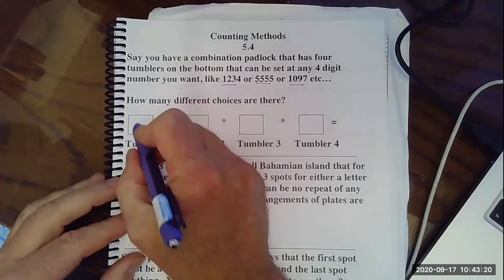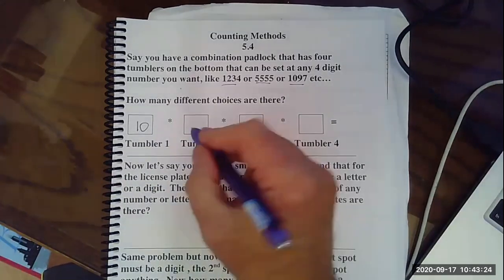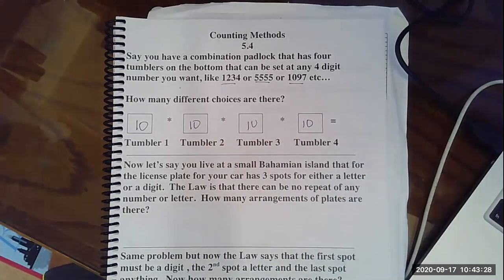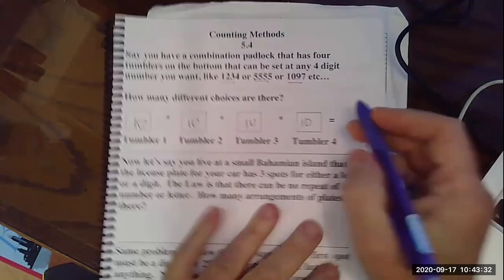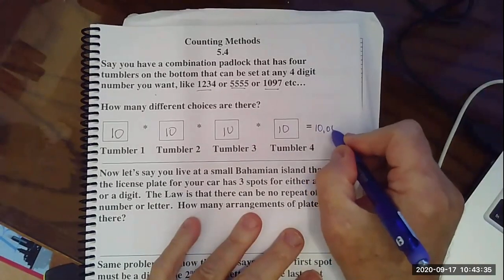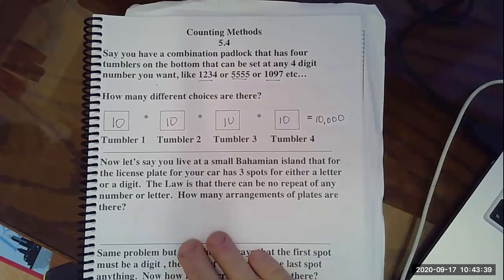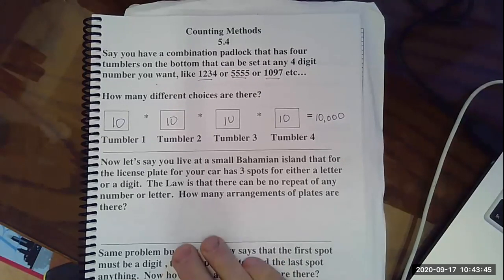So there are 10 choices for the first dial or spindle, and there's 10 choices for the next one, and the next one, and the next one. So if you looked at the pattern from the previous problem, you just multiply straight across. I would have 10,000 total different combinations, total.